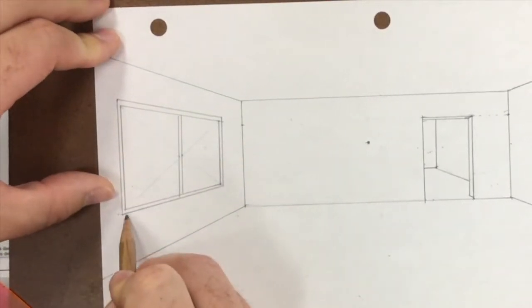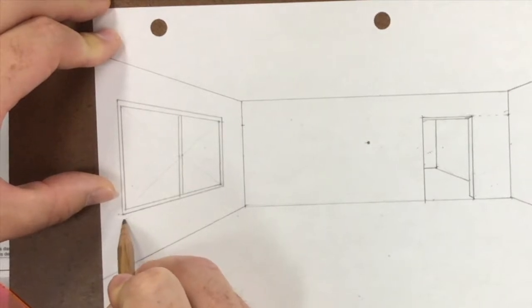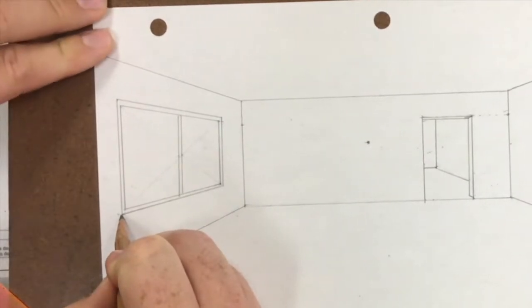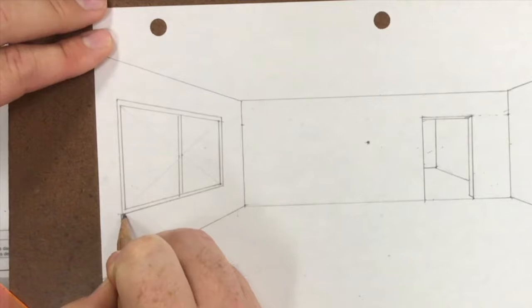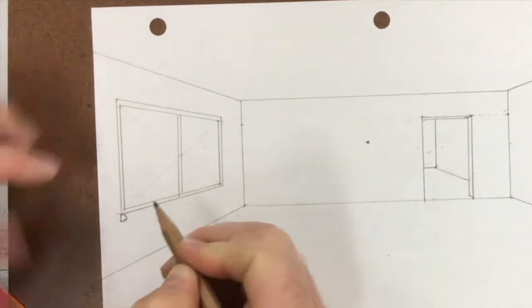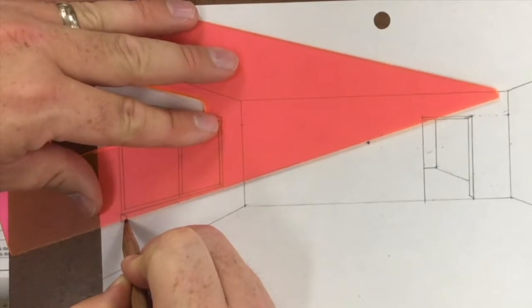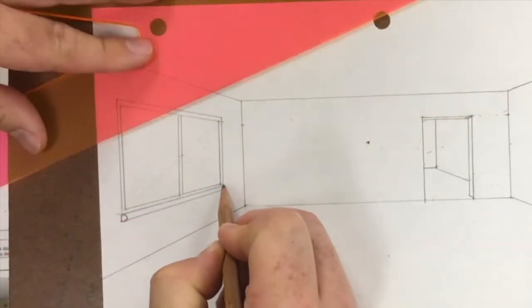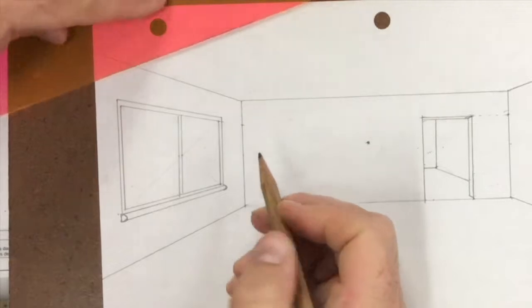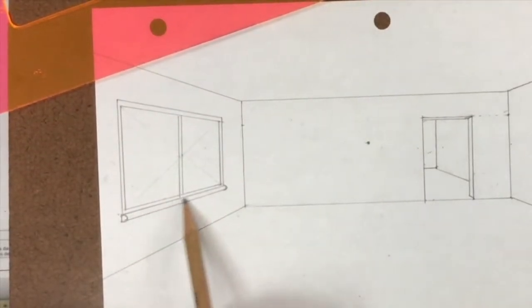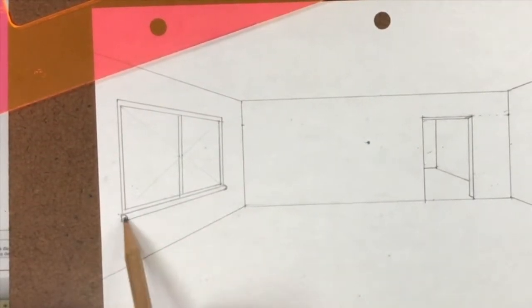Let's say I wanted to give it some little rail or edging here. Right at the base, I can draw a two-dimensional shape. And then I'll just make that 3D with the vanishing point. And then cut it off properly. And now it's sort of like we've got some trim right there, or a chair guard.